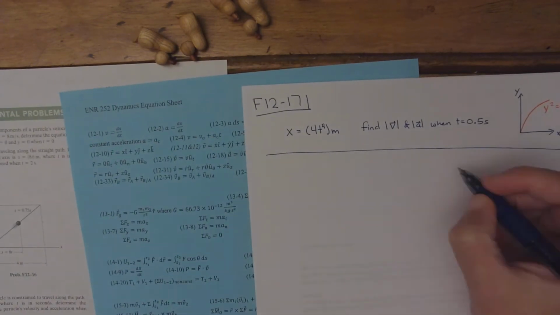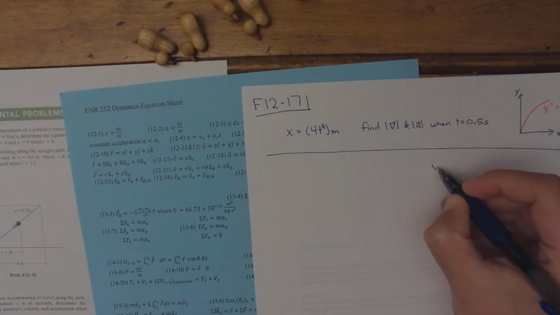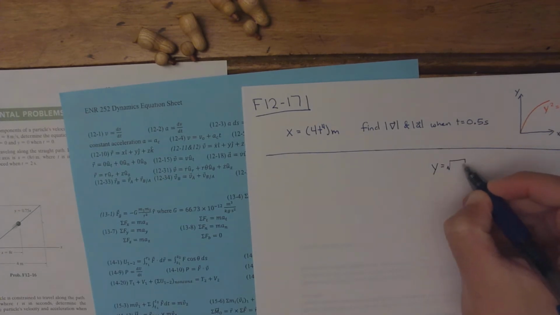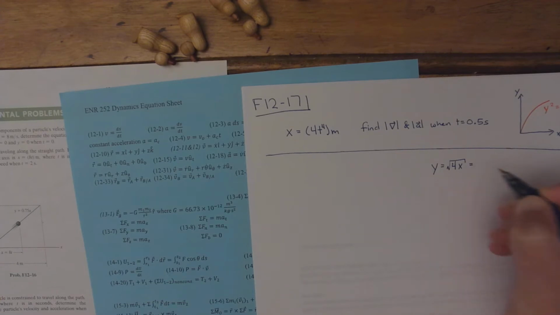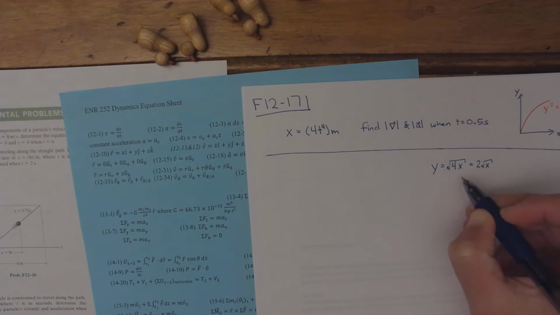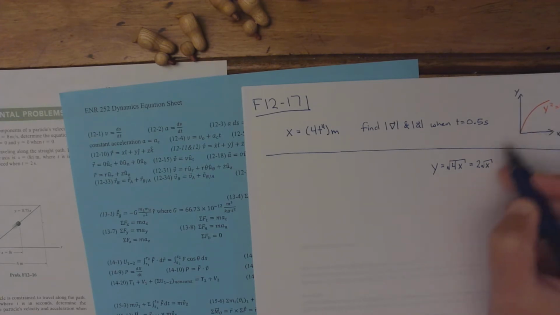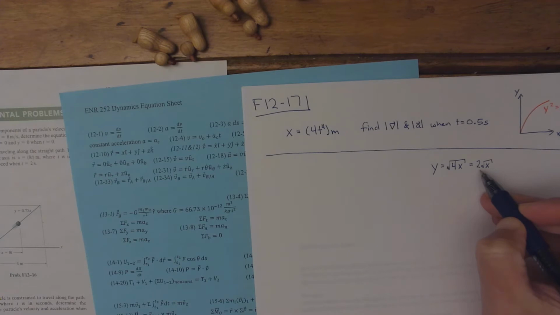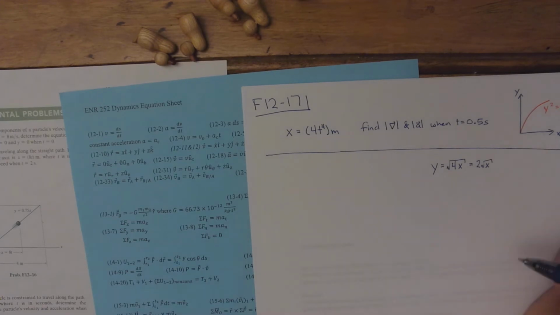So if y squared is equal to 4x, y is equal to the square root of 4x. The square root of 4 is 2, so we could write that as 2 times the square root of x. And I know that it's supposed to be positive 2 times the square root of x because of what they show me in the figure here.